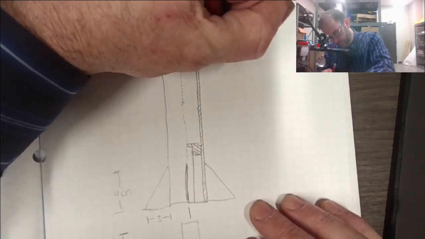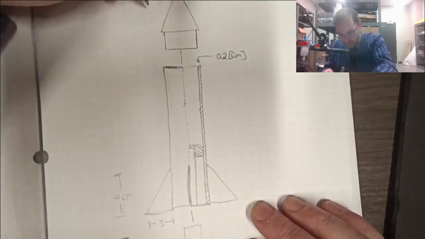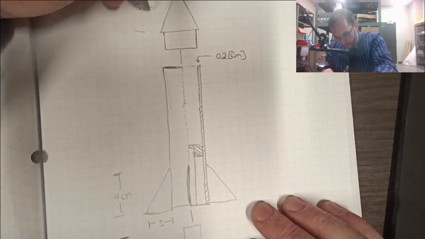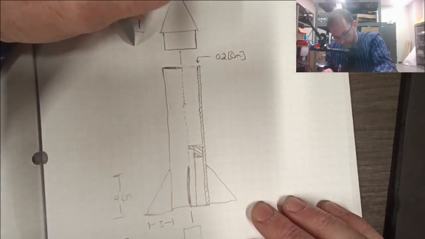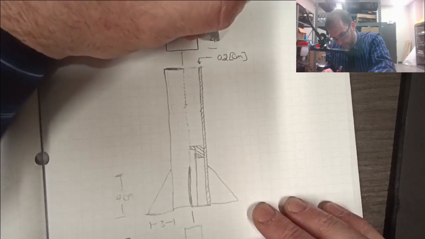Let's just keep it all in centimeters. And so here then becomes, let's see, 1, 2, 3, 4, 5 centimeters. And finally another section over here, 2 centimeters.